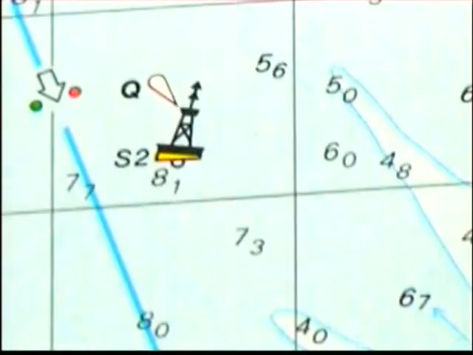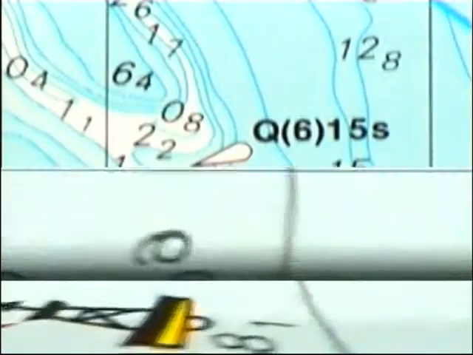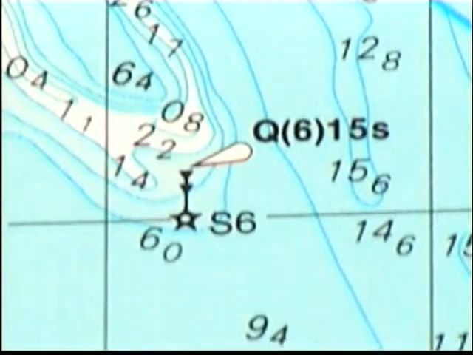Here's a north cardinal mark. Both triangles pointing up. Notice the colours, black up, so we pass to the north of it. And here's the south cardinal mark. Notice the tips of the triangles pointing down, so we pass to the south of it.